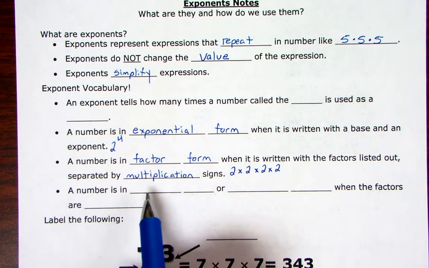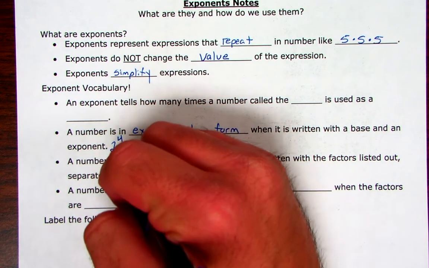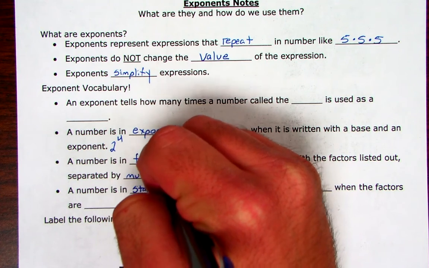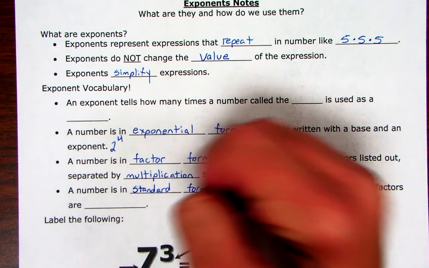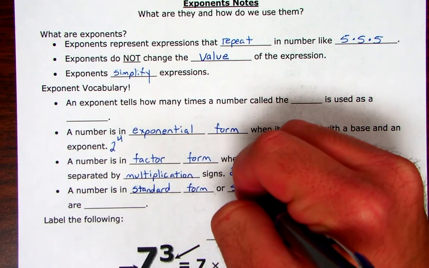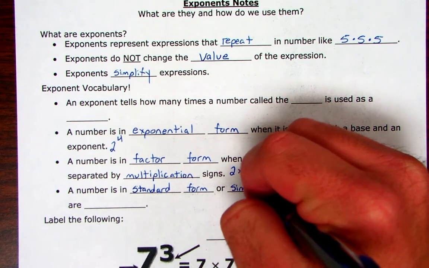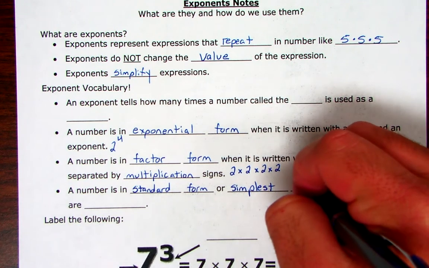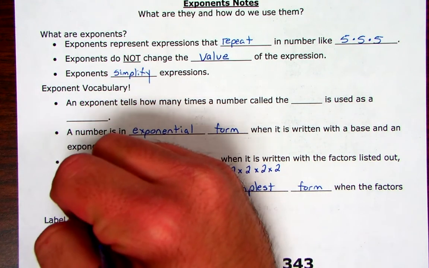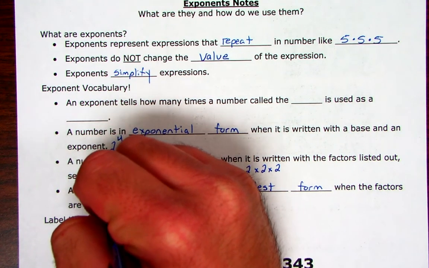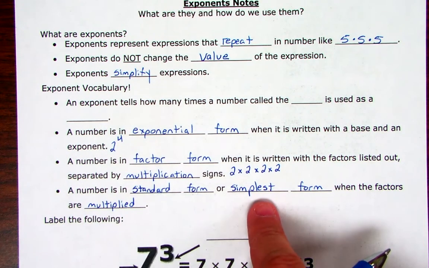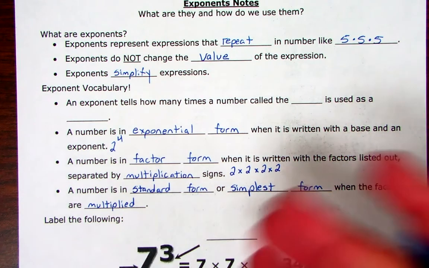Now, a number is in standard form or simplest form. You'll hear both words. When the factors are multiplied. So I'm gonna keep this nice and simple. Your standard form or your simplest form, it's like your final answer type thing.